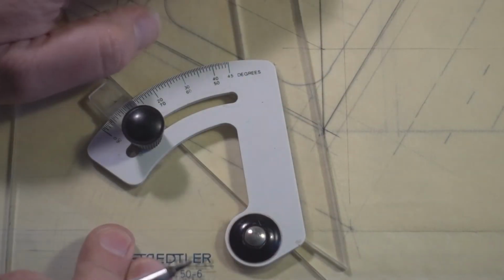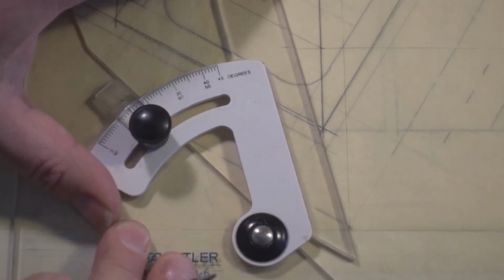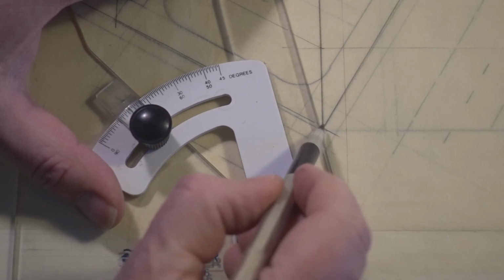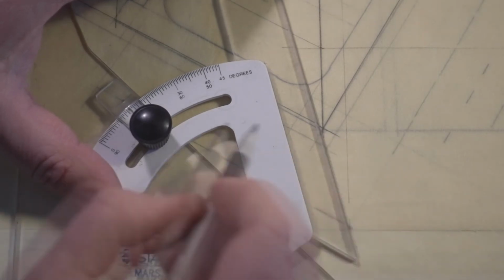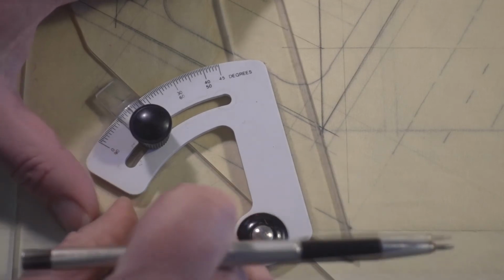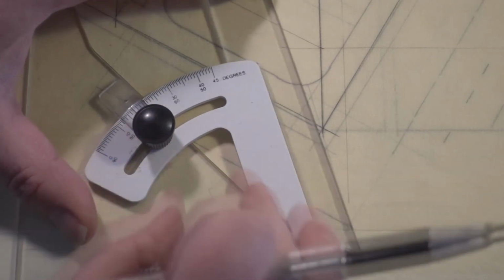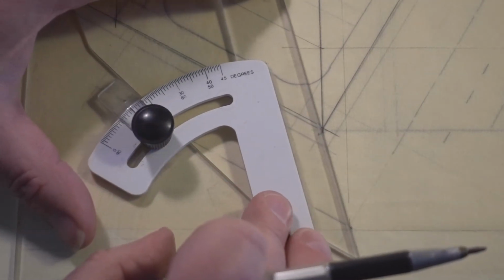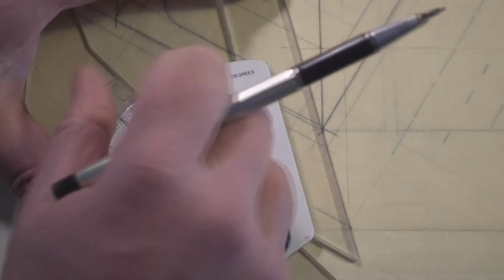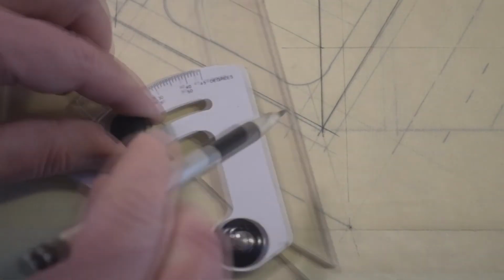I'm going to use my adjustable triangle here, and I'm going to find what that specific angle is, the angle from the corner of the bottom of the building, or in the plan, the corner of this building, and where the roof is overhead. So that little angle right there, I've got this loosened up, and I'm going to align those two points, and then while I'm holding it in place, I'm going to screw that down. So now I've got that angle.